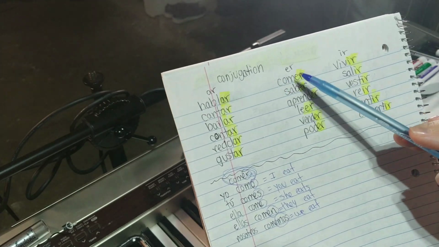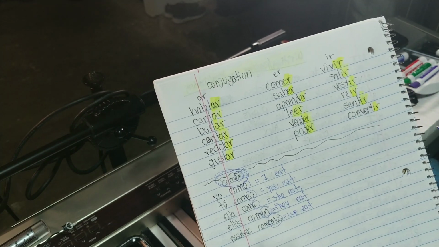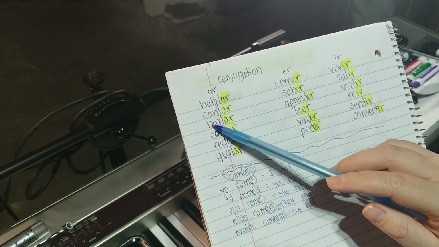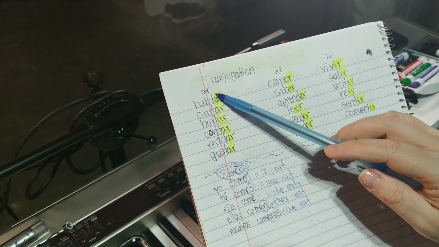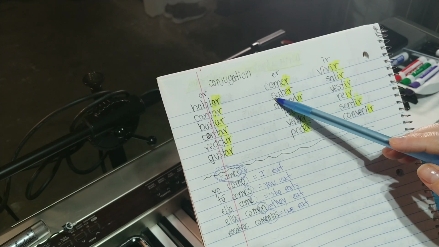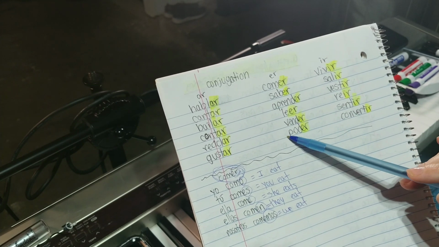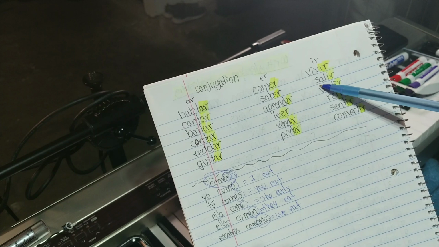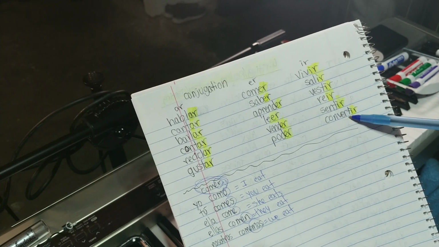So we have 3 kinds of verbs in Spanish that end with AR, ER, and IR. Those are the 3 kinds of verbs that we have in Spanish. For instance, hablar, cantar, bailar, contar, reciclar, gustar. They all end with AR. And then we have other kinds of verbs that end with ER. Comer, saber, aprender, leer, vender, poder. And then we have verbs that end with IR. Vivir, salir, vestir, reír, sentir, convertir.